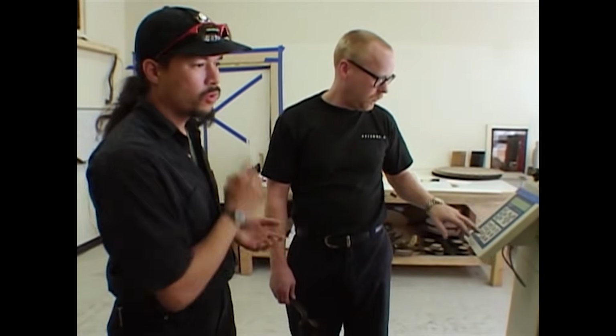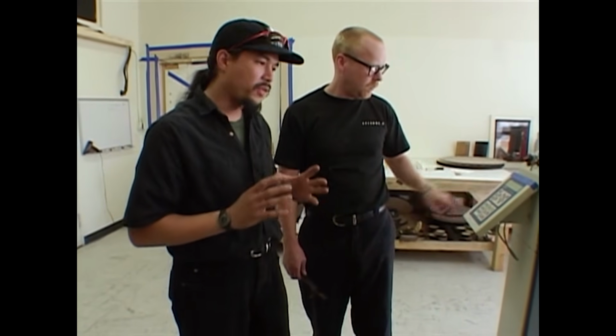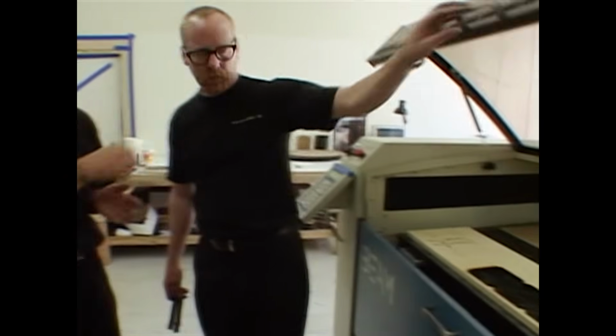Adam and I will take our AutoCAD files from the computer room in there, and we'll run them through a program that'll translate all the CAD data into an actual tool path that tells the head where to go. Throw in a new sheet.